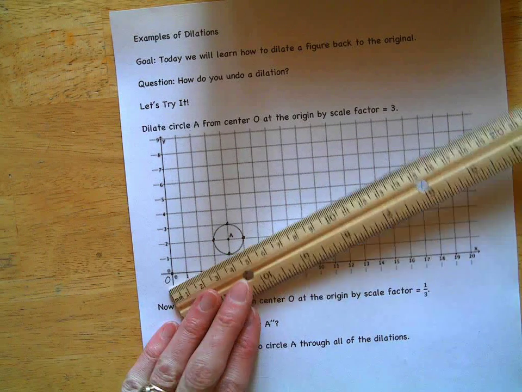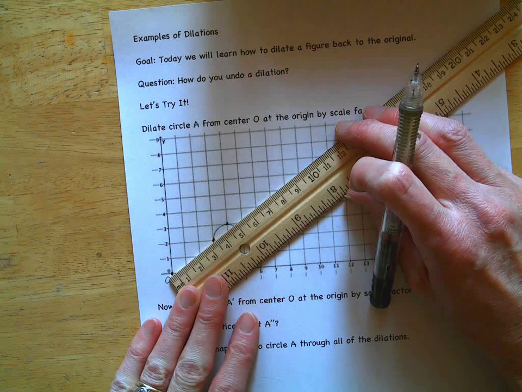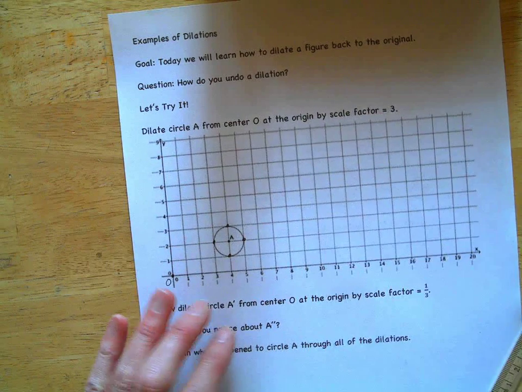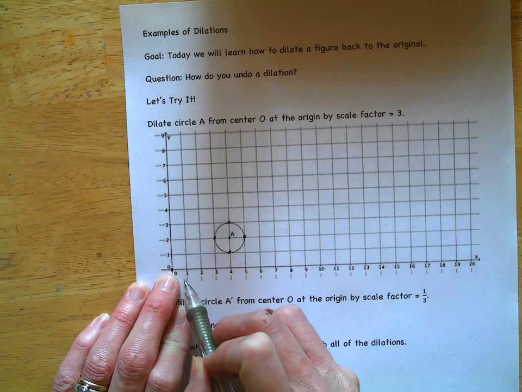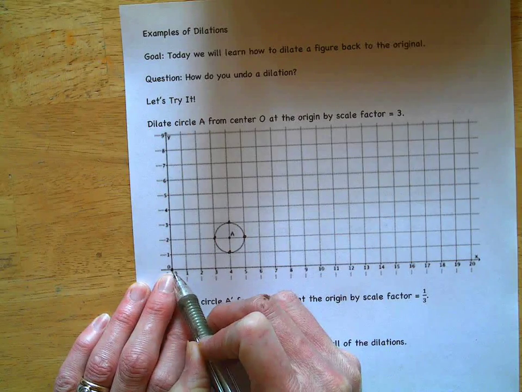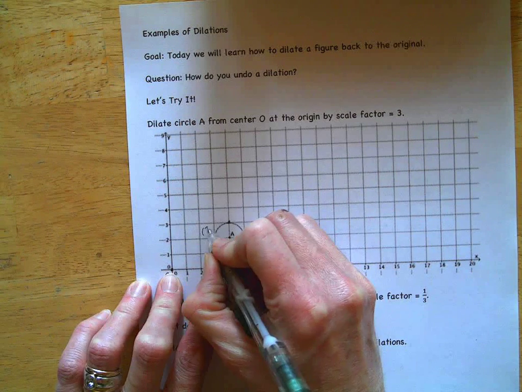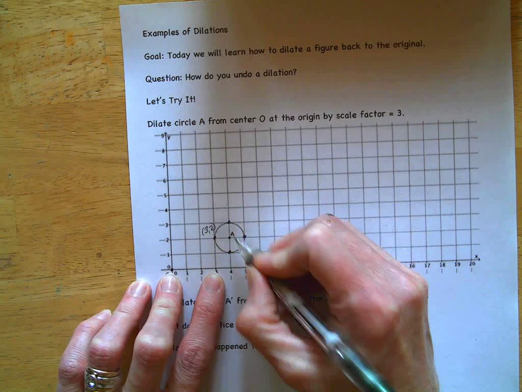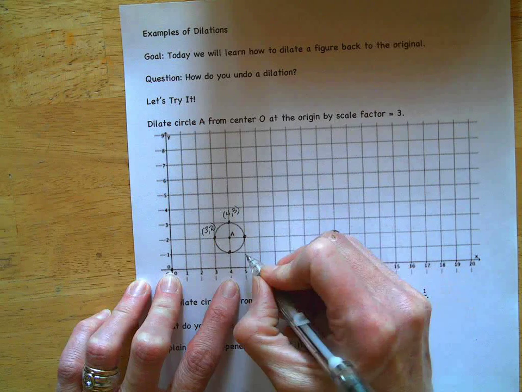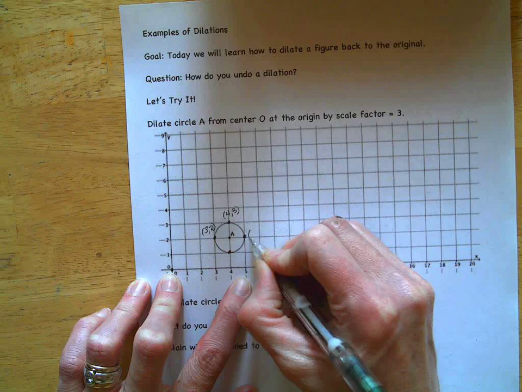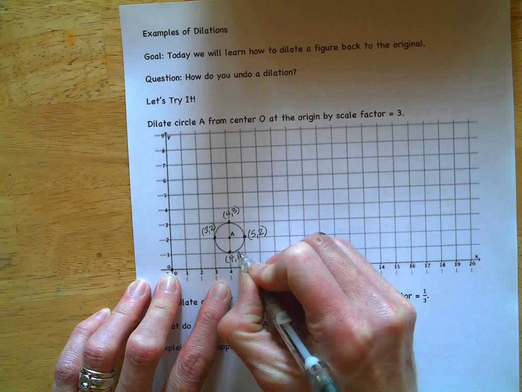What I directed you to do in the last video is measure the distances from each point. I don't know if I want to use a ruler. We can actually use the coordinate plane to help us with this one. From the center O, this first point went to the right 1, 2, 3, and up 2. So the ordered pair for this is (3, 2). The ordered pair for this point right here is (4, 3). The ordered pair for this one is (5, 2). And the ordered pair for this one is (4, 1).